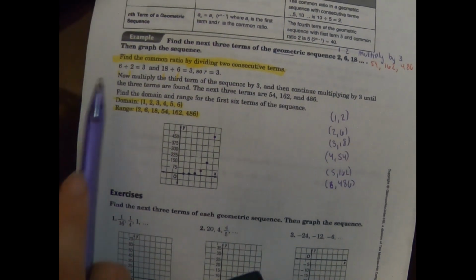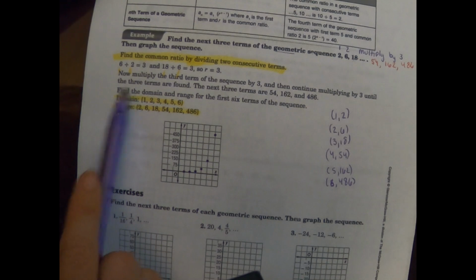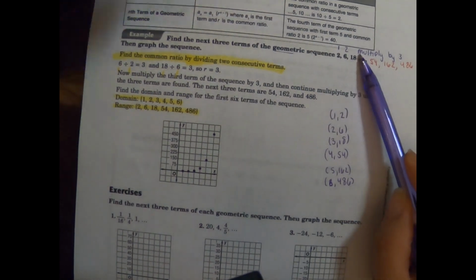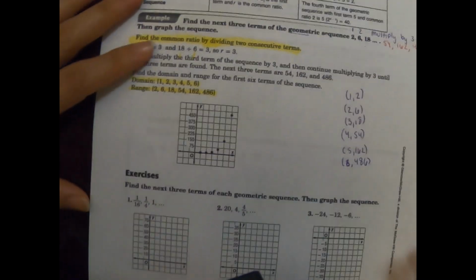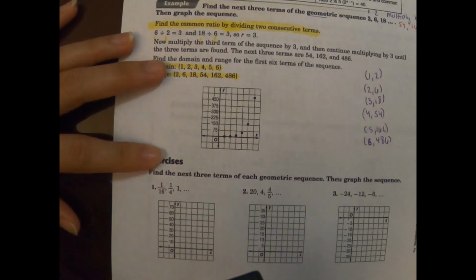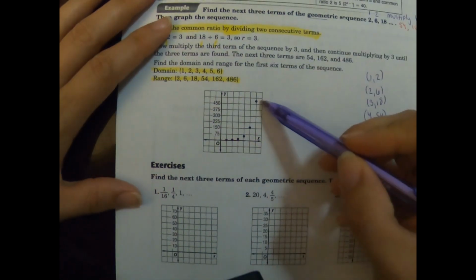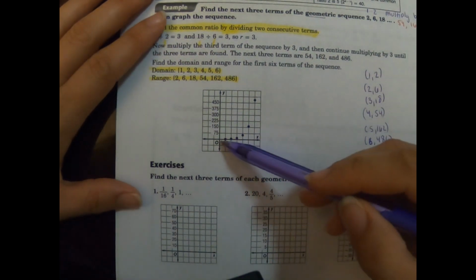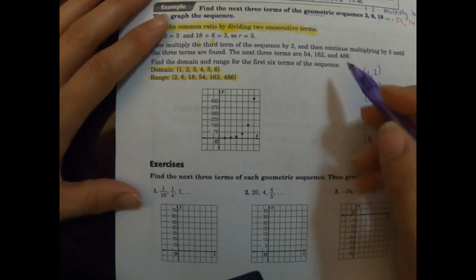So that's kind of an SAT type question. Given a sequence, what would the domain be? So keep that in mind. If you look at the graph, it's already done here for you. This is not a linear graph. This has an exponential curve to it.